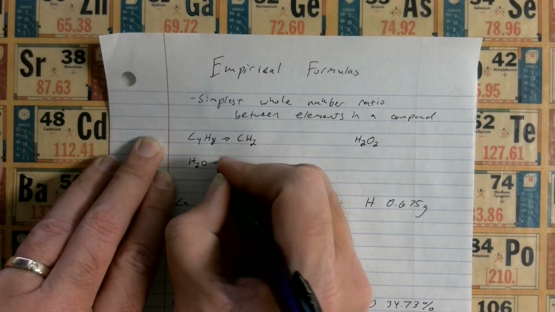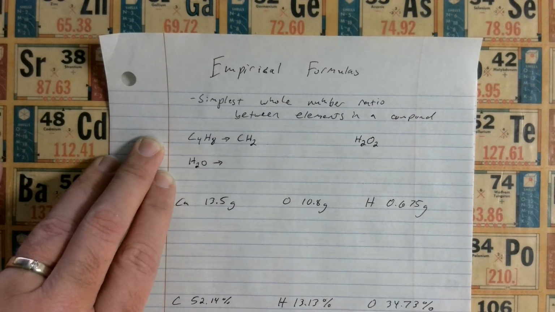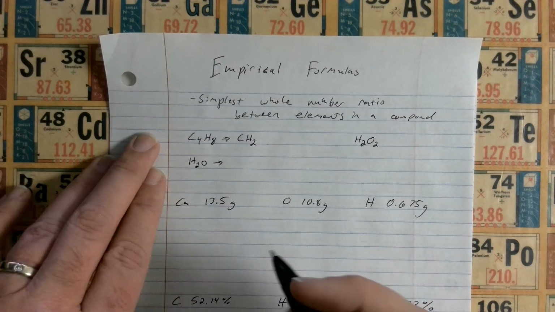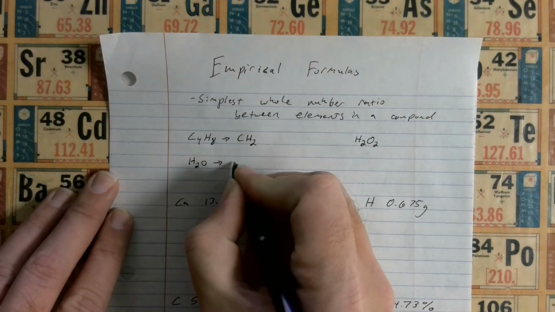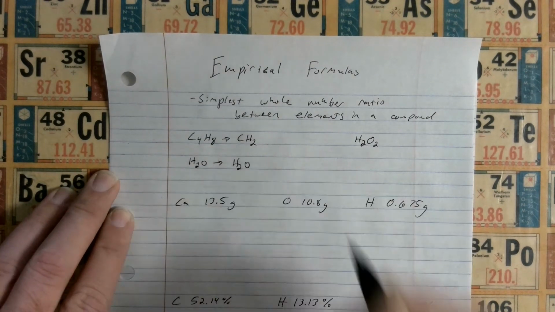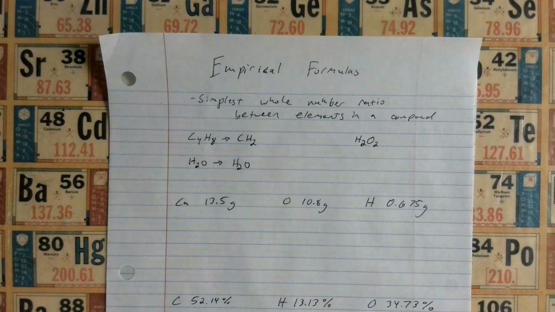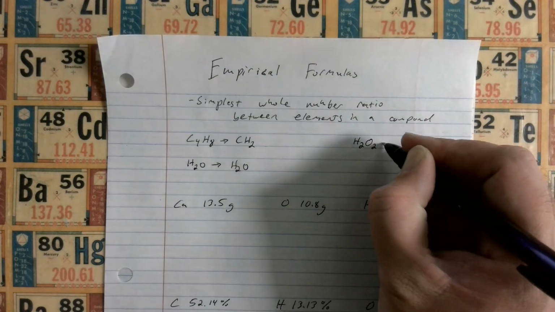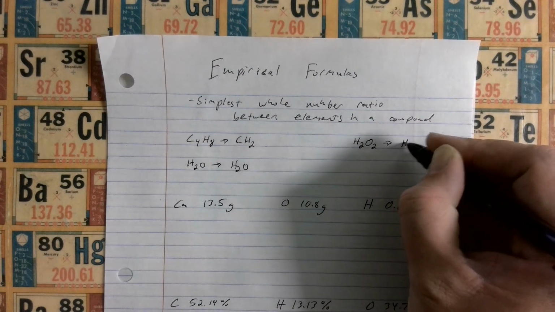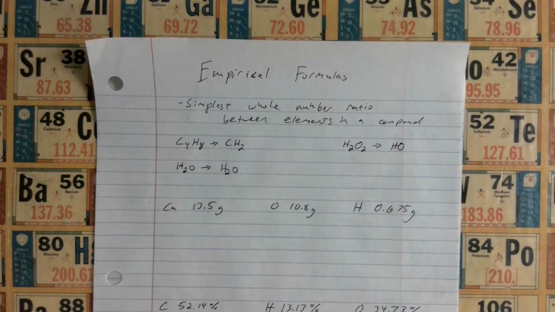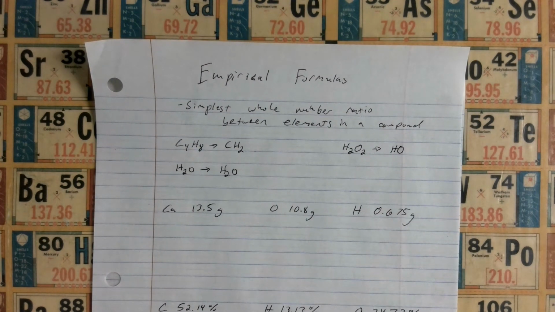Okay. If it was H2O, that can't reduce or simplify. So in this case, the molecular formula is the empirical formula, and that's okay. That can happen. If it was H2O2, hydrogen peroxide, then my empirical formula is HO. Again, it's just simply reducing or simplifying to the lowest whole number ratios.